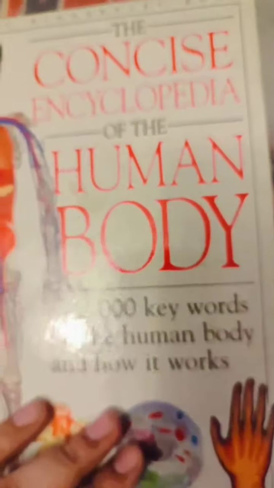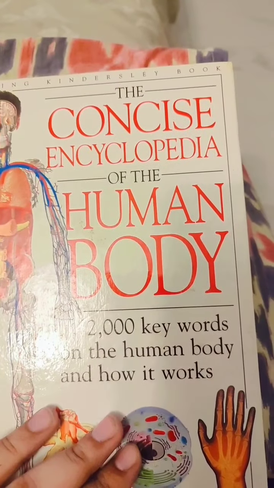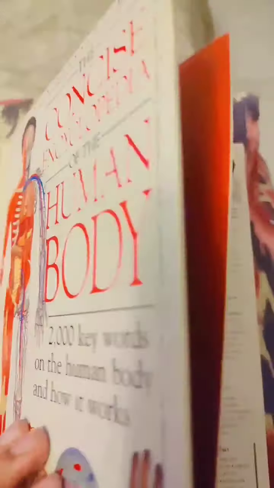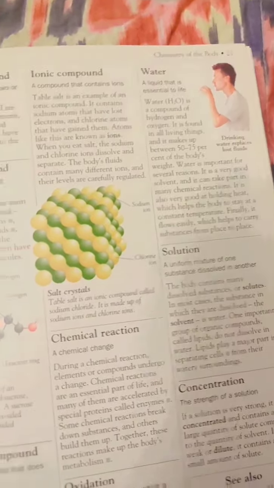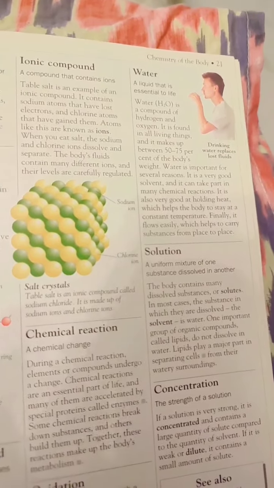This is a very nice book, Encyclopedia of the Human Body. I got it from the library, and I'll be keen to discuss many things about our body from this book.